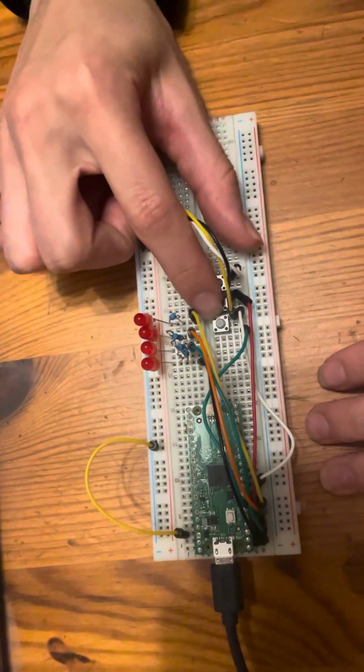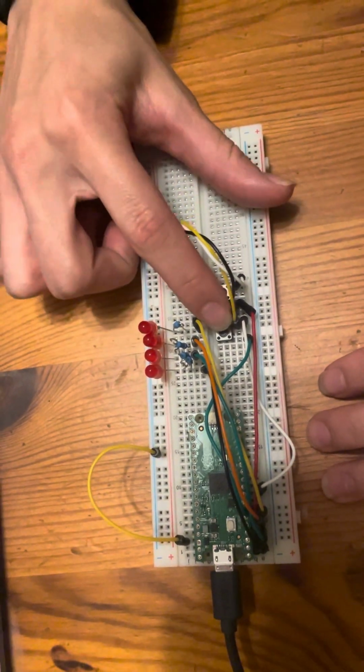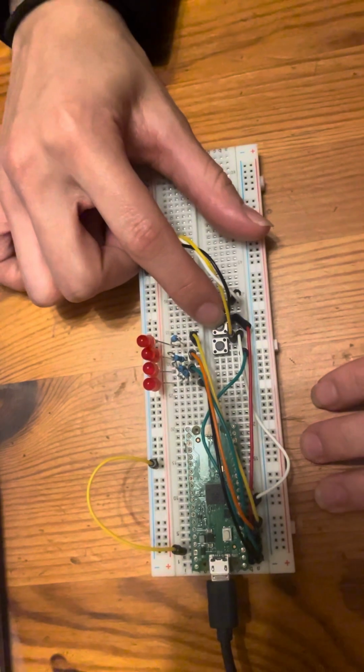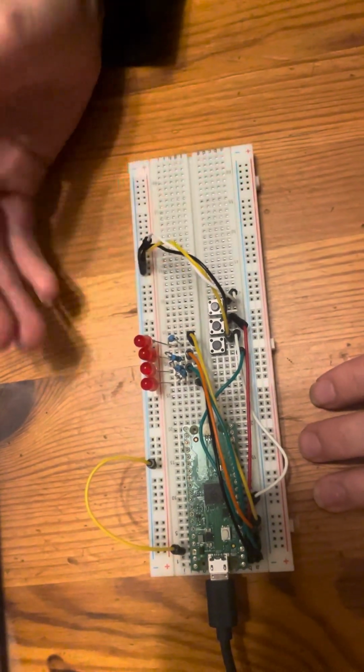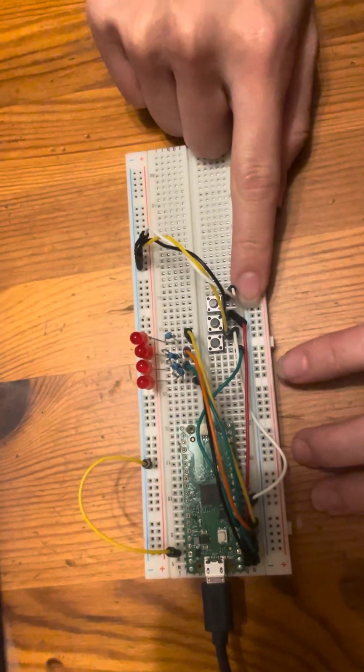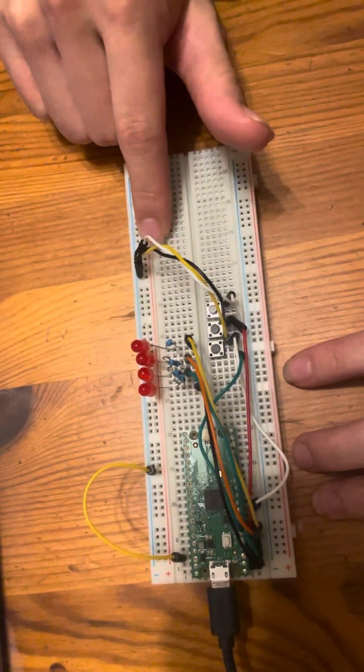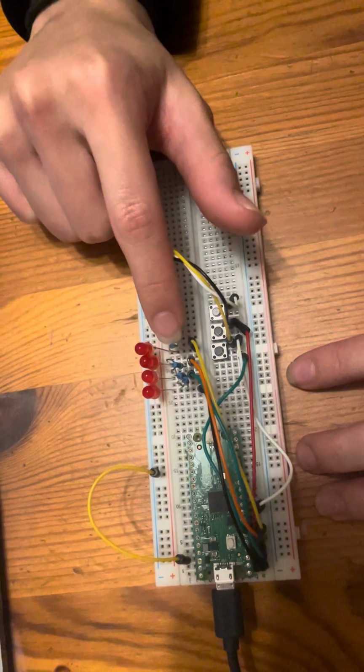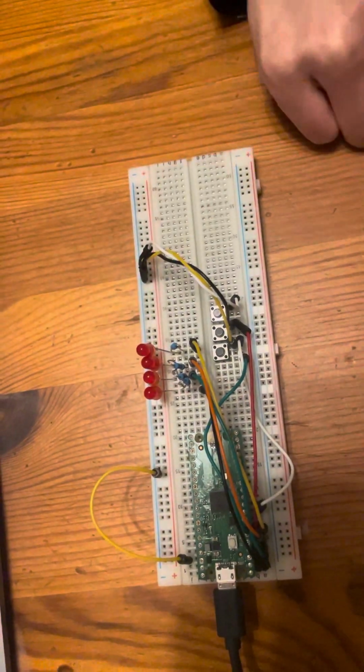Then here at GPIO 5 and 6, we have our up and down button, and this just increases or decreases the timer. We have our buttons connected to ground, along with resistors, so we don't blow out the LEDs.